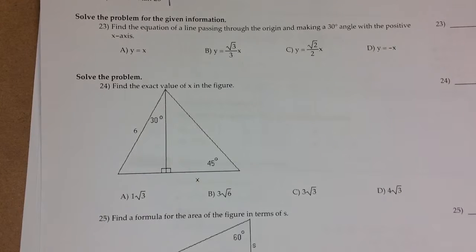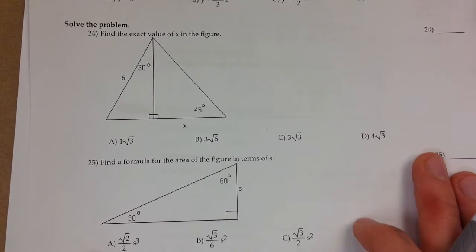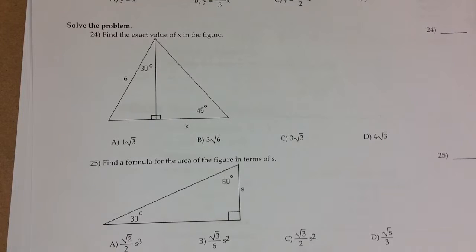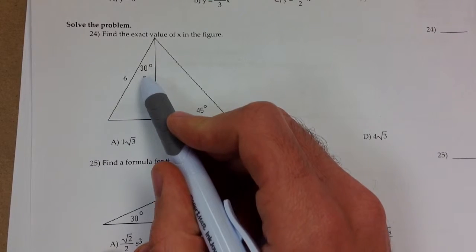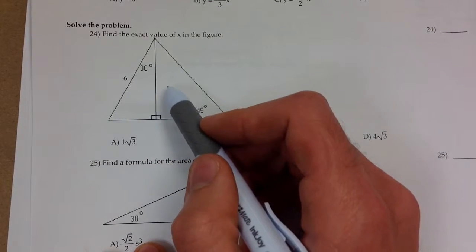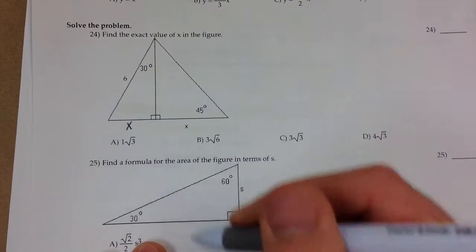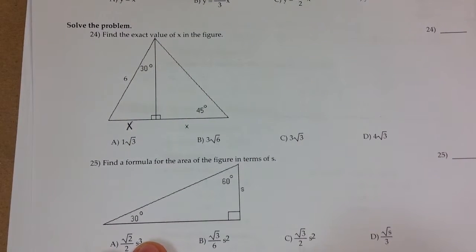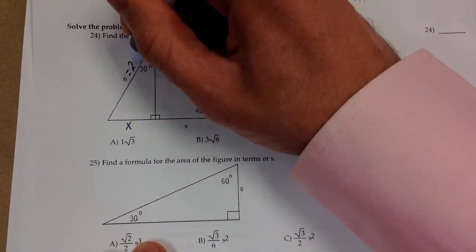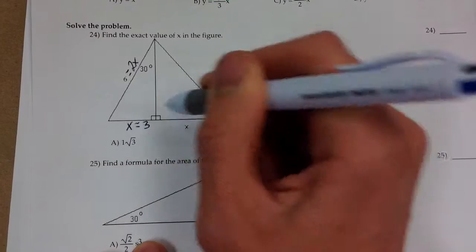Find the exact value of x in the figure. My random person is Julie. Any idea? You look at the 30-degree angle on the triangle to the left, and opposite to that is x. That would mean it's 3, because the hypotenuse is 6, and 6 is 2 times x. Very good. This is the 2x side. Therefore, x is 3.